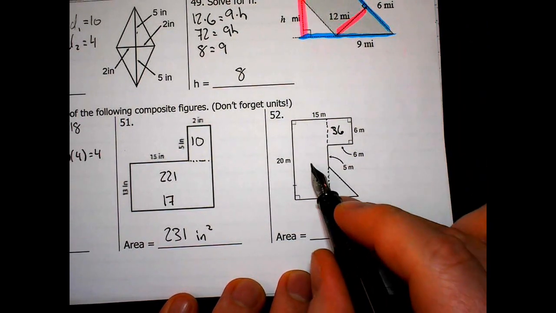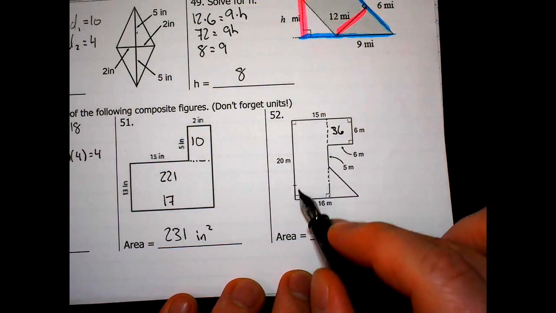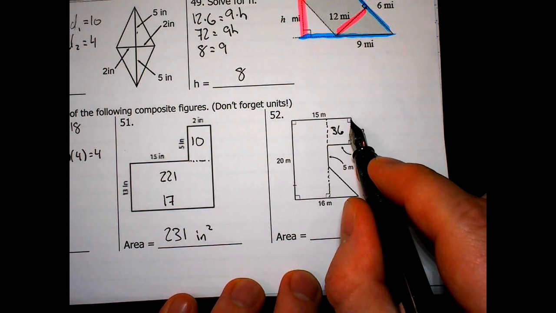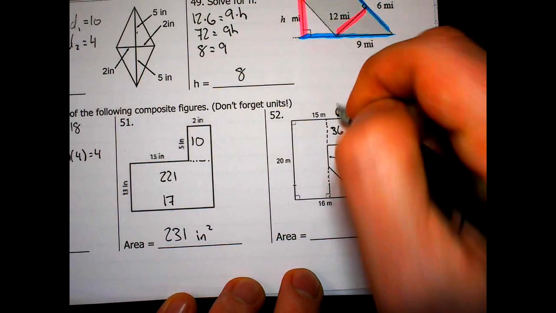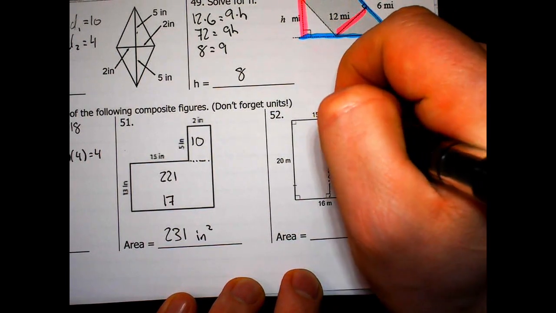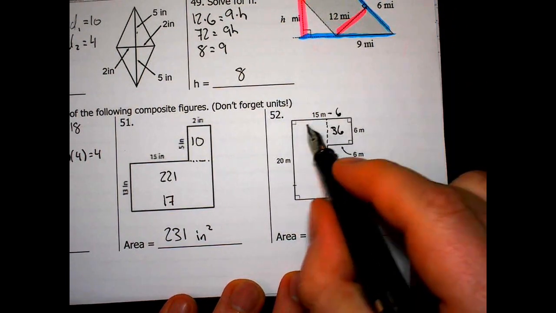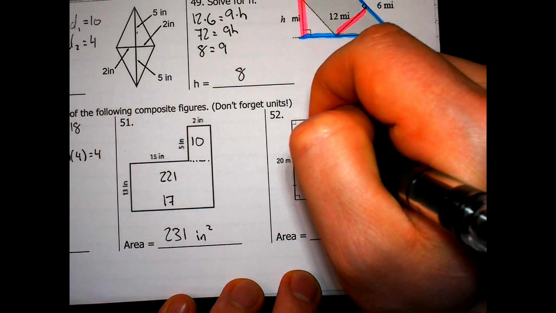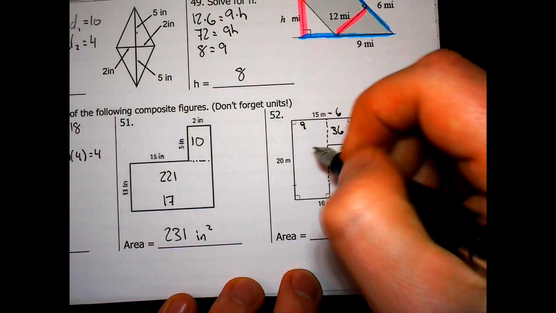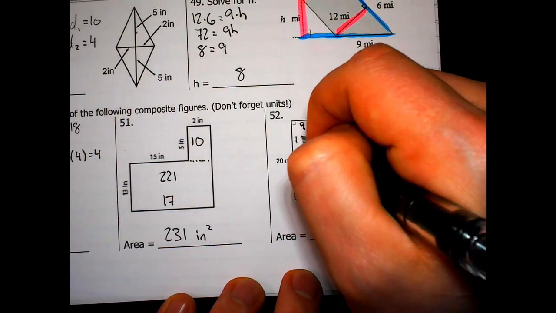For my rectangle in the middle, we have a height of 20. However, this 15 went all the way across. So I need to subtract off this part that I'm not using in order to find the total base of that rectangle, which would be 9. 20 times 9 would give me a total area here of 180.